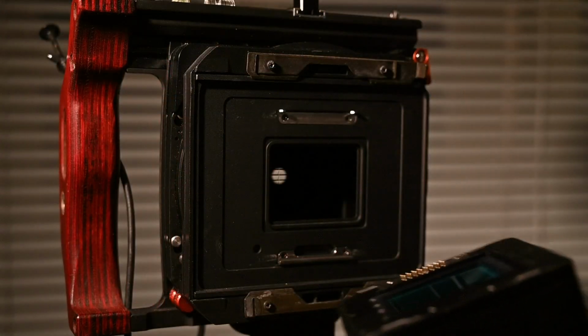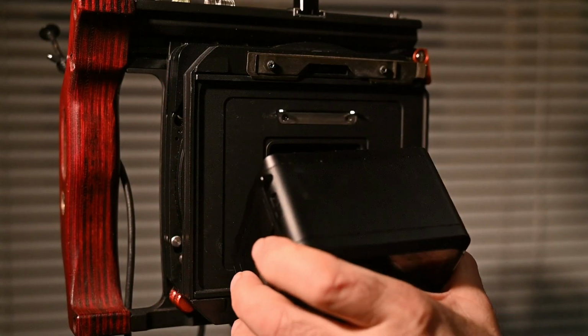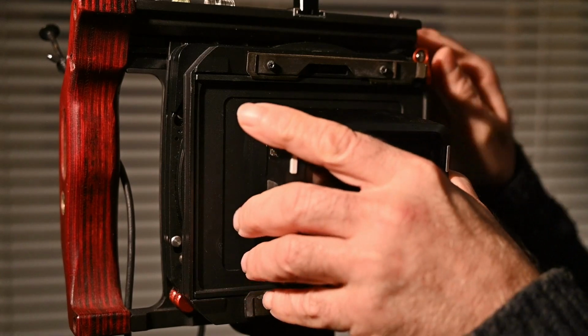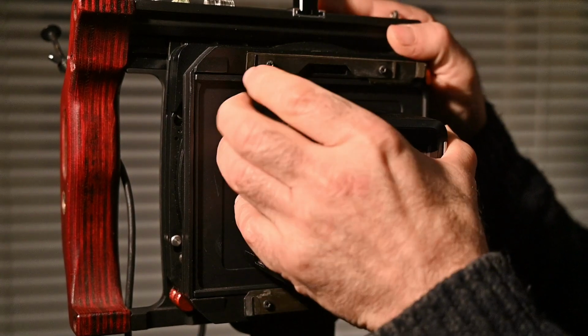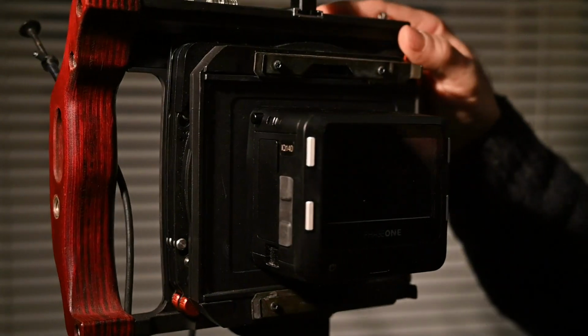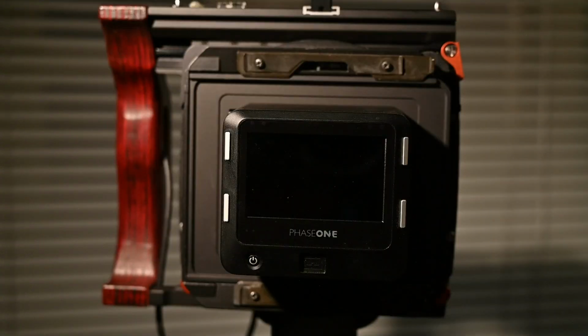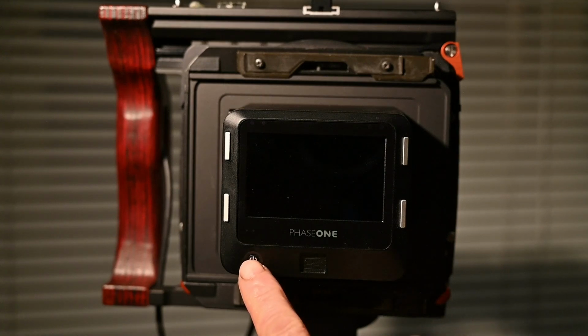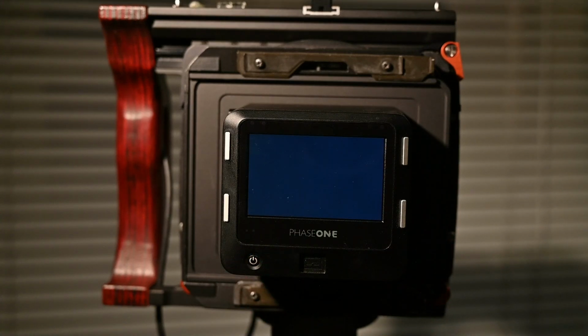So let us now install the digital back, and that just plugs on. Now you will have to find an adapter for this, and that's it, the back is now on. With the digital back installed, there is little we can do at this moment, because we have to wake up the back and we have to trigger it so it knows when to capture the picture.